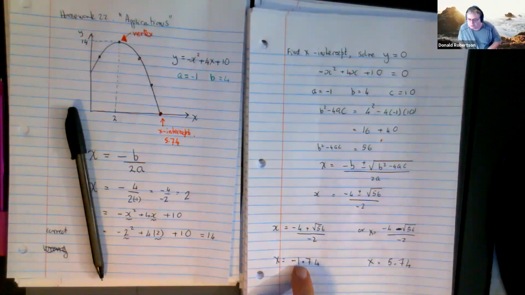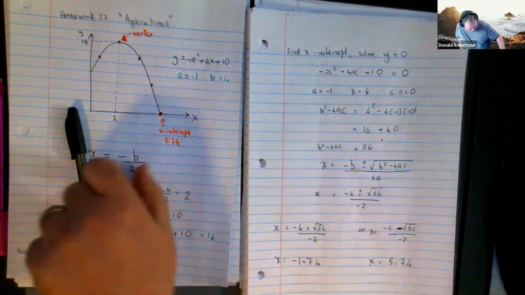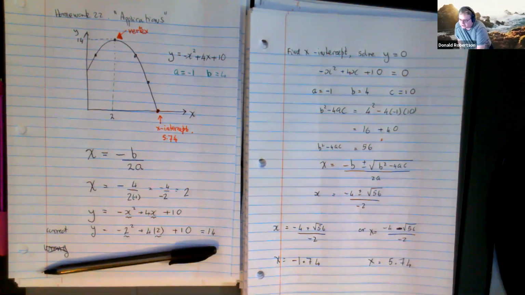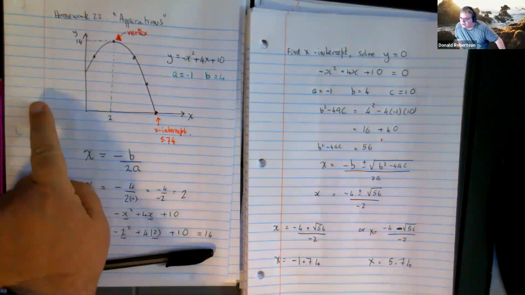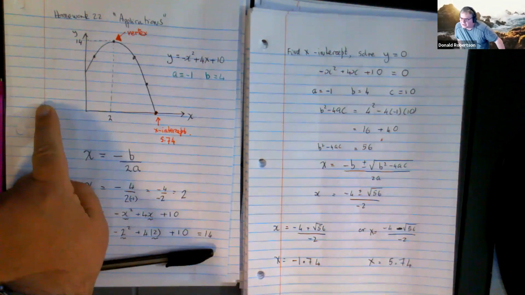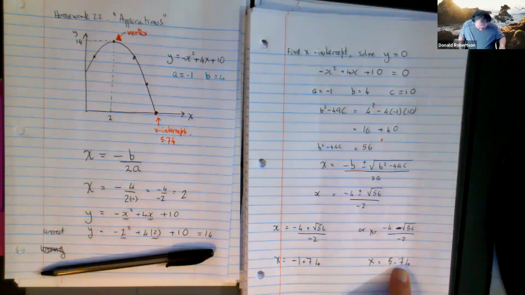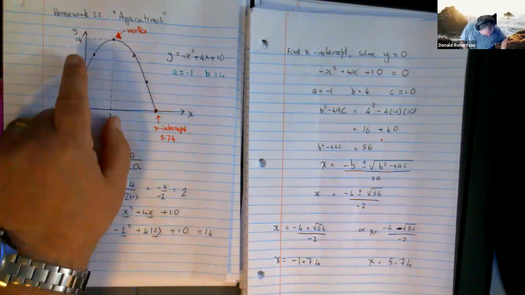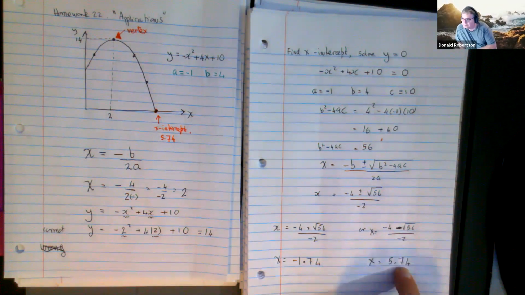Why is it not this one? There must be a reason. You look at my picture, why does this one make sense, but that negative 1.74 doesn't make sense? Because the other one's negative. Right, so it'd be over here where my finger is, right? And, you know, negative times don't make sense anyway at the best of time, right? So we have found the vertex. It was nice numbers. And we found the x-intercept, which was a very ugly number.